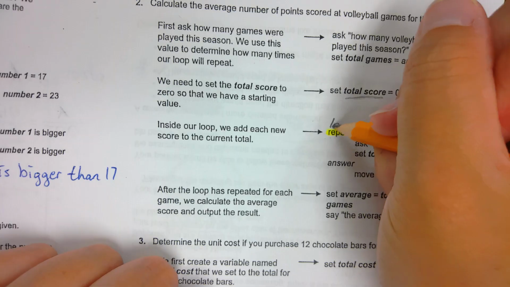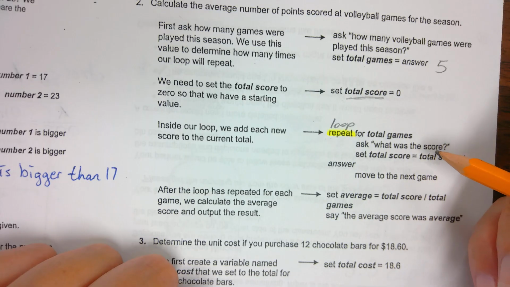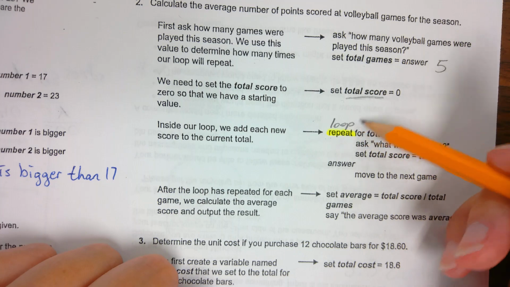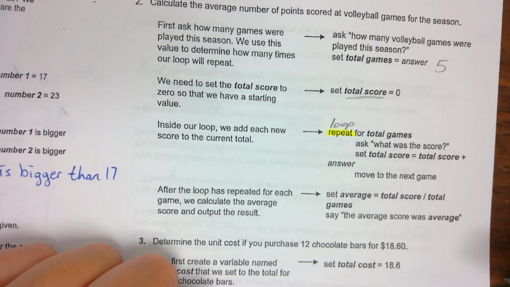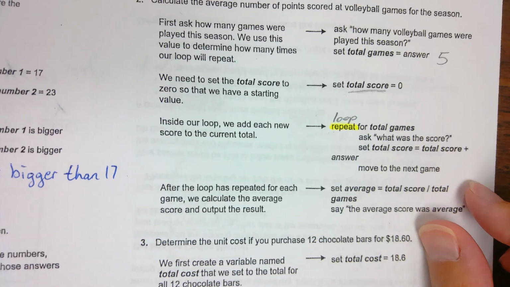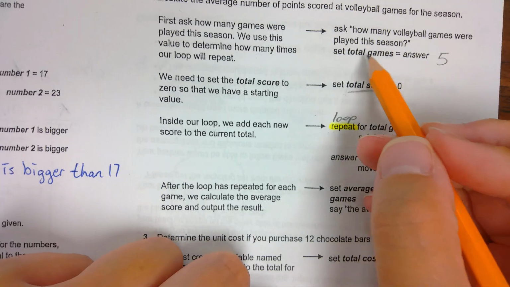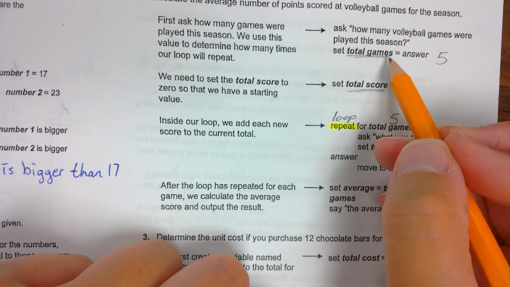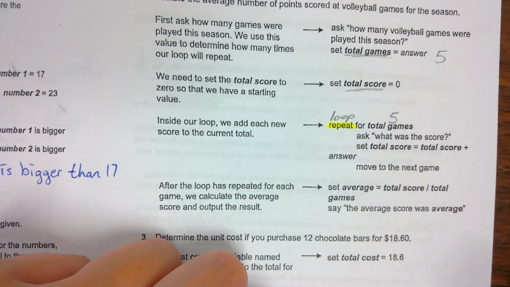How many times am I looping this? It's going to ask you what was the score. How many times am I going to ask you what was the score? Catherine? 5 times. Because this is also your variable. You set the variable of total games to 5, so that's how your computer knows to run it 5 times.